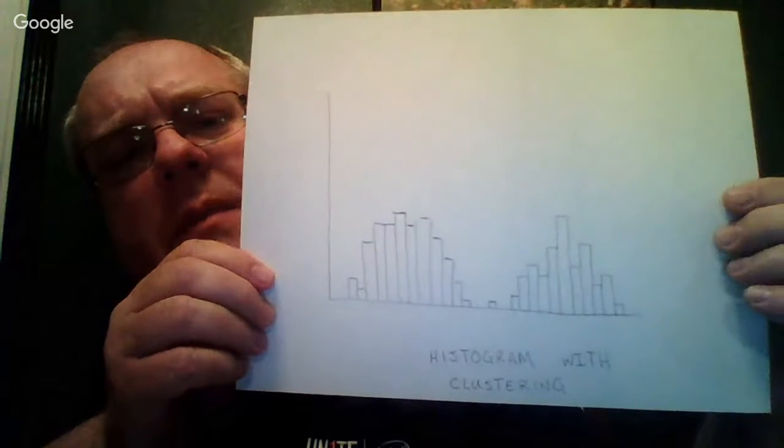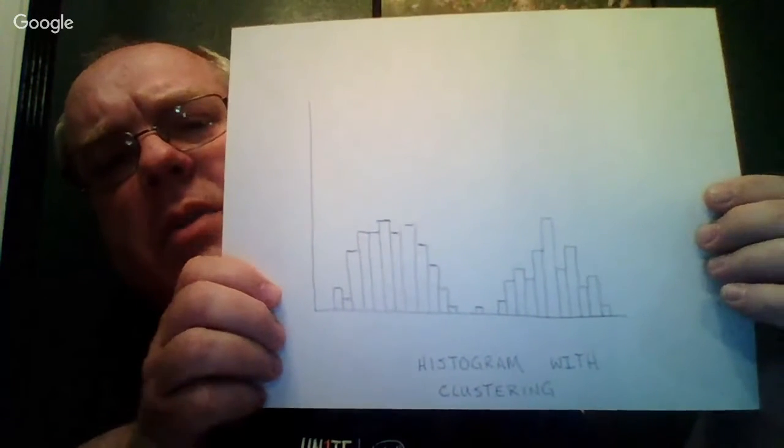So I want to show you a couple of pictures of what clustering looks like when you look at a graph. Now, once again, like I say, looking at a big table of numbers and trying to figure out the clustering that way is really kind of difficult. It's so much easier if you do a graph. So what I've got here is a histogram. I'll try and hold that real still so you can see it. I've called this histogram with clustering.